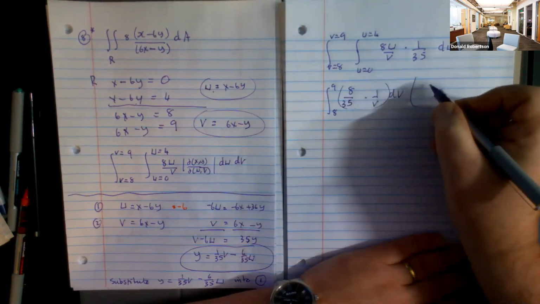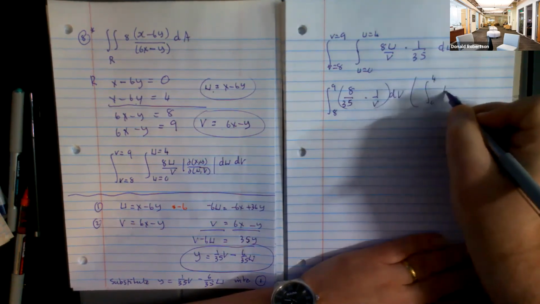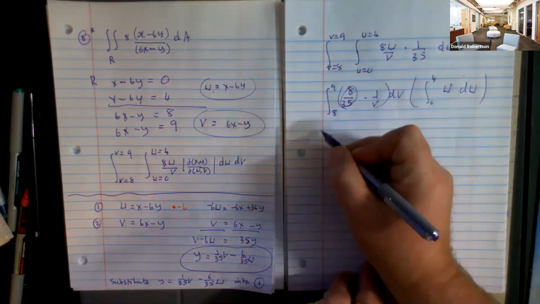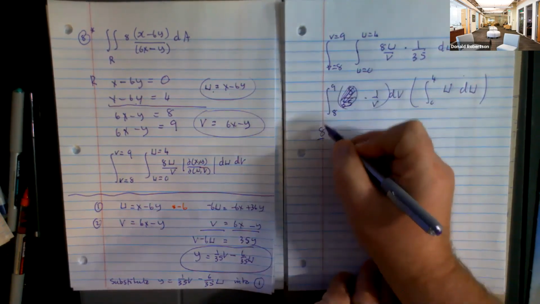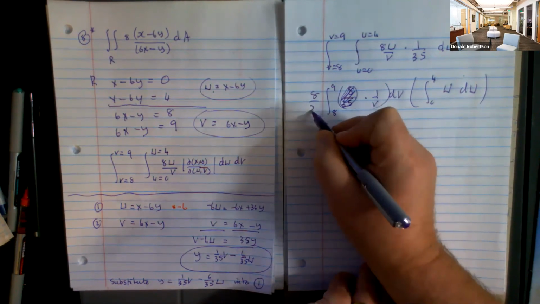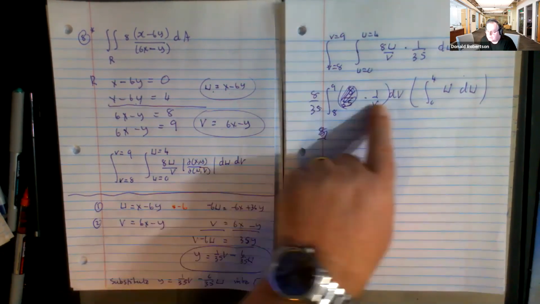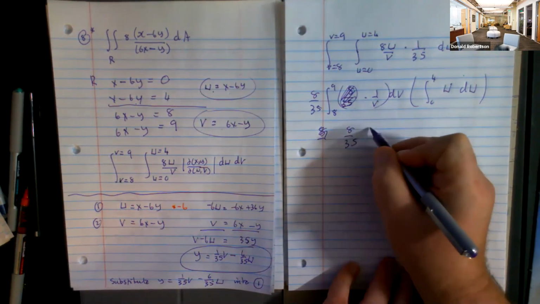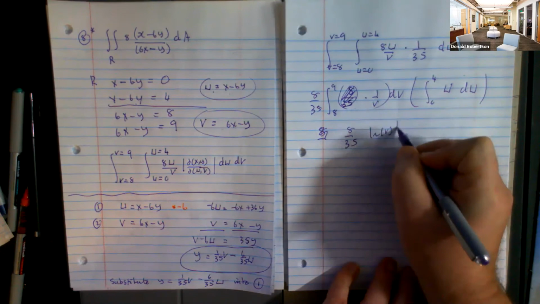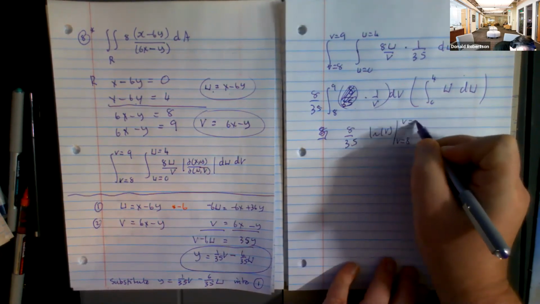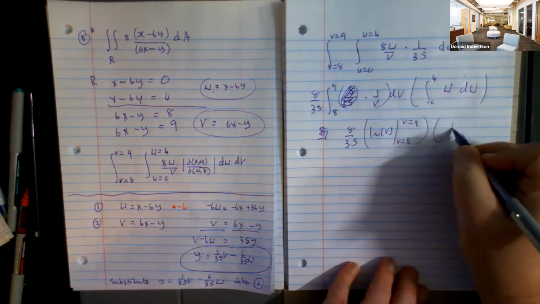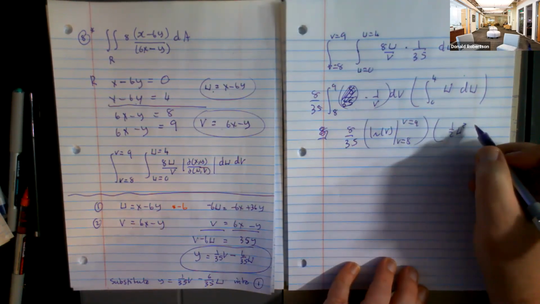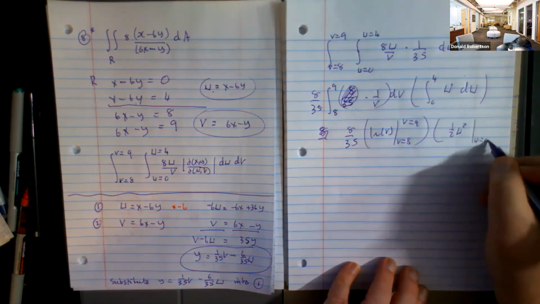And I'll just give the u that guy. Actually, can I just pull that totally outside? In which case, it's just a 1 over v and a u. So we have 8/35ths, the natural log, and a half u squared, from 0 to 4.